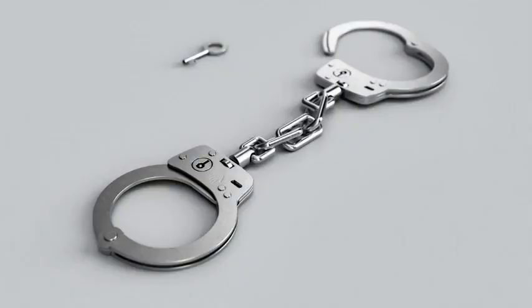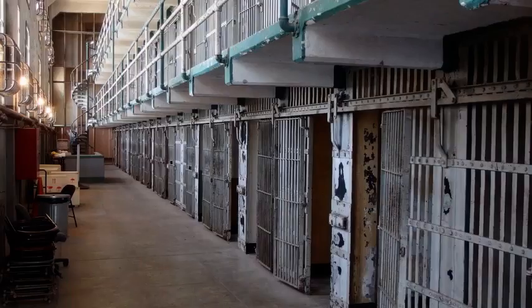Foucault's book is divided into 3 parts, each of which examines a different aspect of the prison system. The first part, The Body as Instrument of Punishment, looks at the ways in which the prison system seeks to control the bodies of prisoners through various forms of punishment, such as hard labor, solitary confinement, and physical torture.